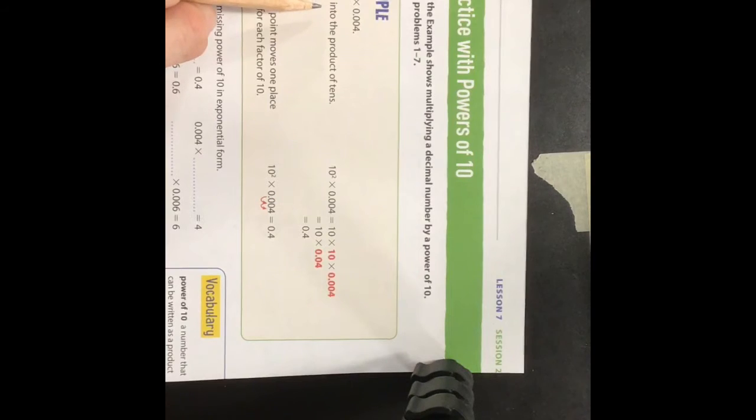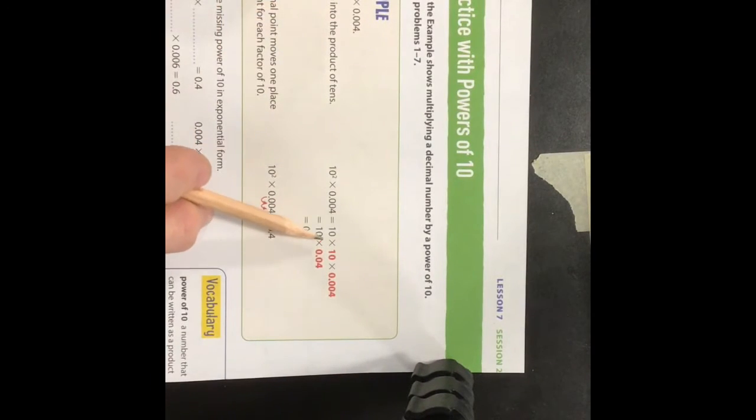So it says break 10 squared into the product of 10s, which would be 10 times 10 is 100, 100 times that, and then it moves twice. Okay, and then again, same as yesterday, the decimal moves one place to the right for every factor of 10, or basically every time you see a 0. So if there's 2 zeros, it's going to move over 1, 2 places.